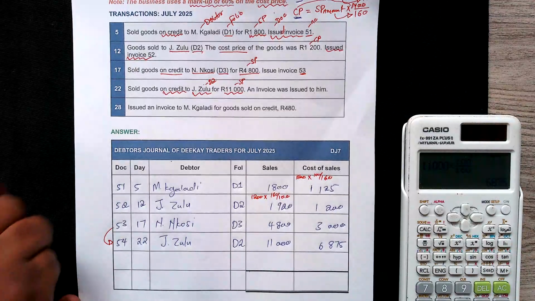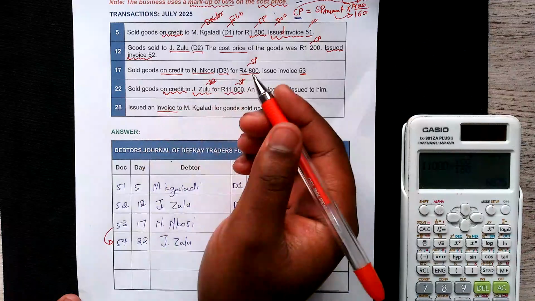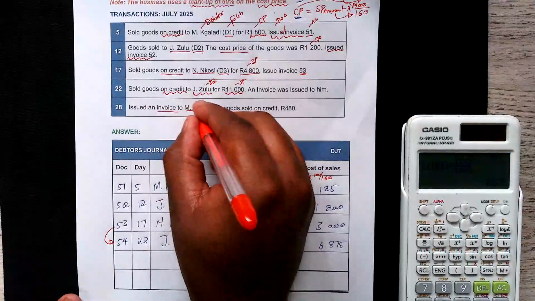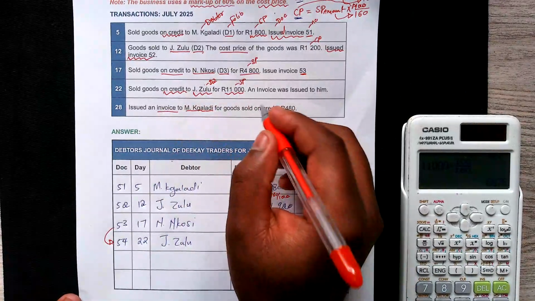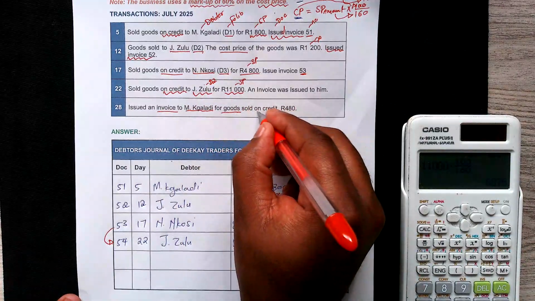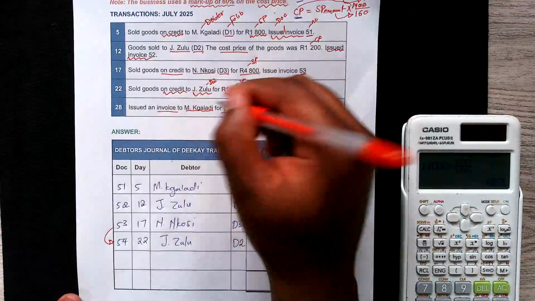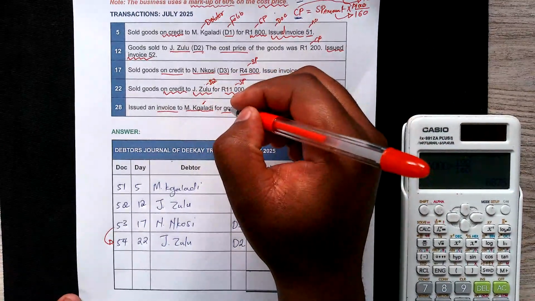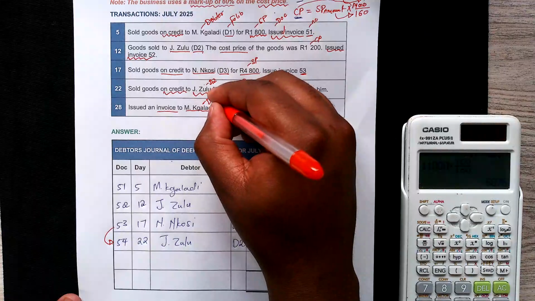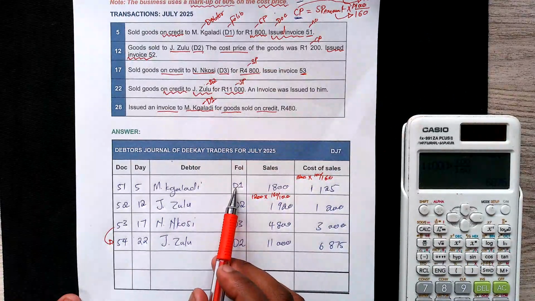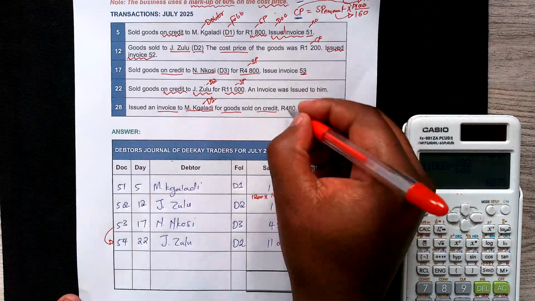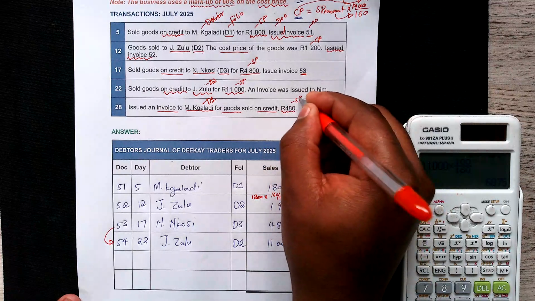Okay, good. The last one, day 28, issued an invoice. We already know that it's a credit sale to M. Khaladi for goods sold on credit. Okay. So they even told us that it's on credit. So M. Khaladi is a debtor number 1. Remember, M. Khaladi bought goods on the 5th of July. Okay. So this is the selling price of the goods.